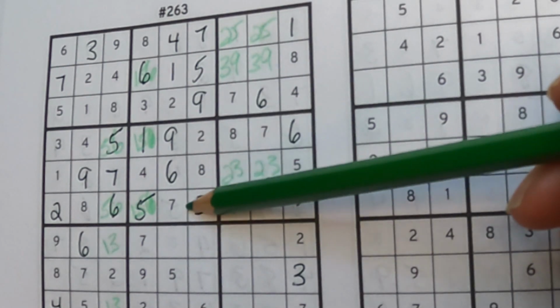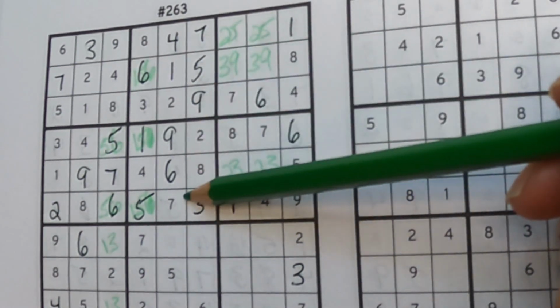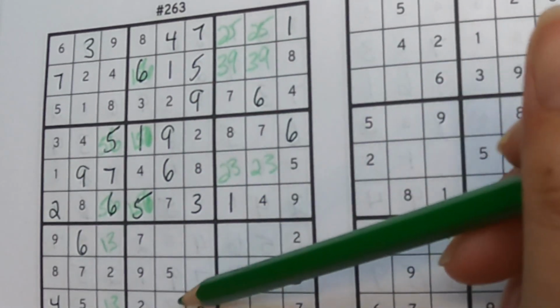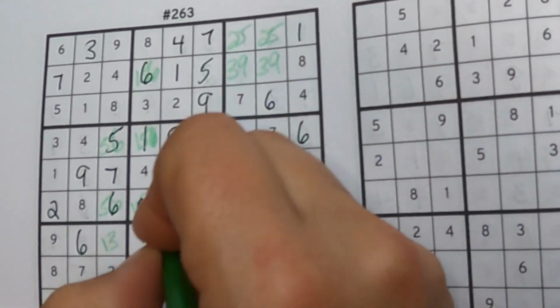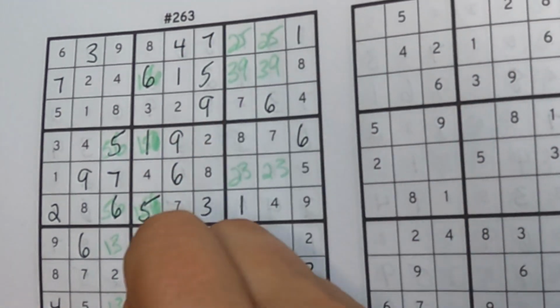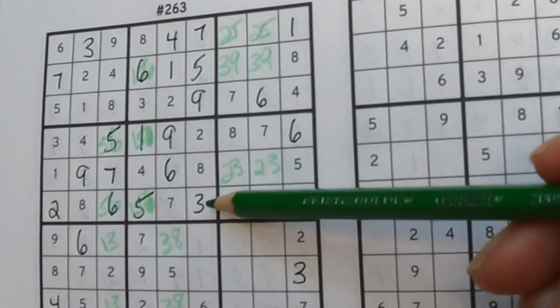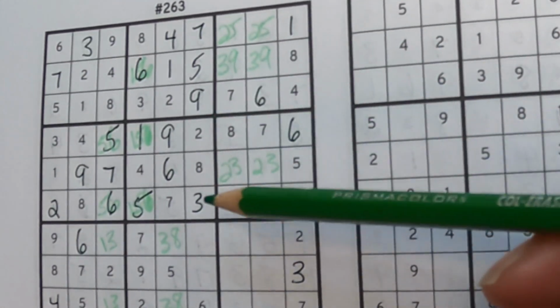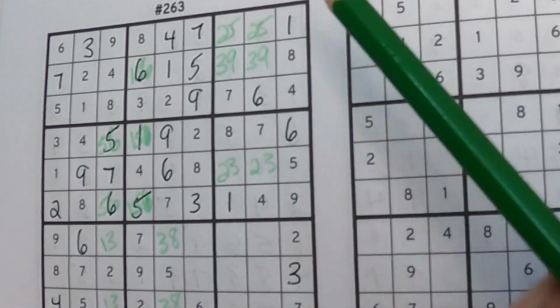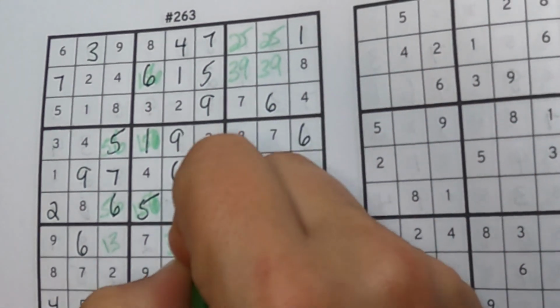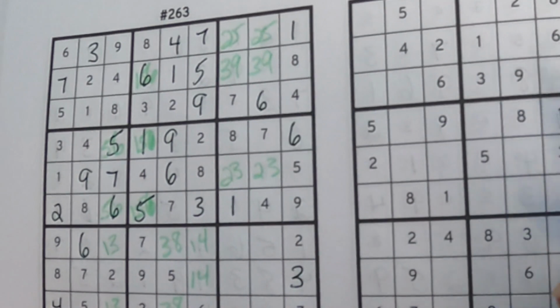For this column, we're missing 3 and 8. I don't see any help. So 3, 8. For this column, we're missing 1 and 4. So 1, 4.